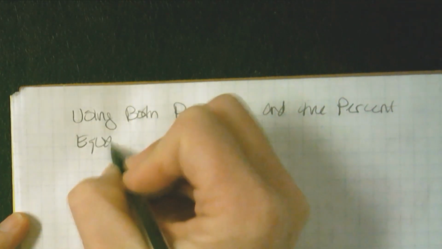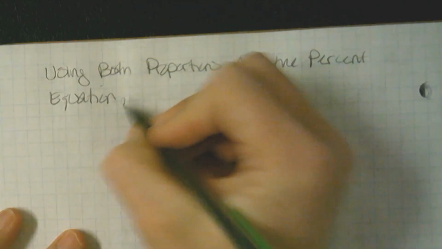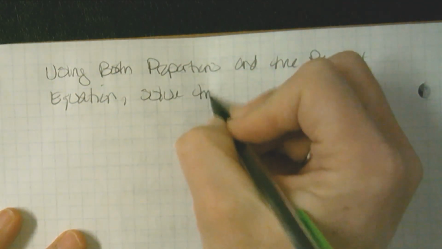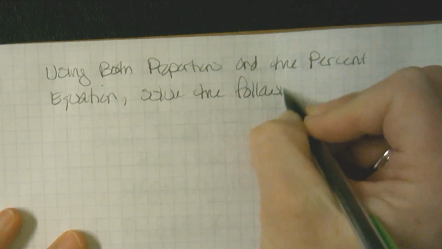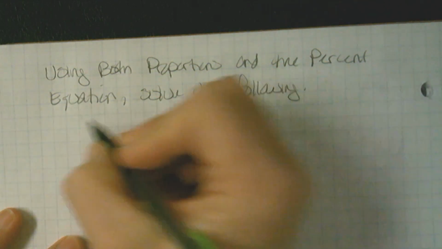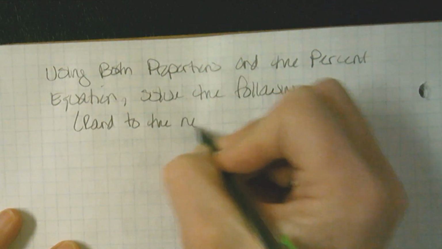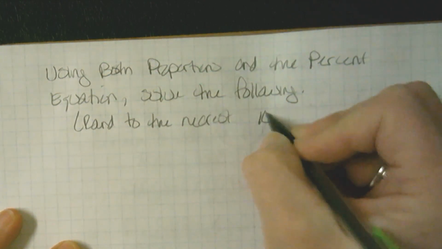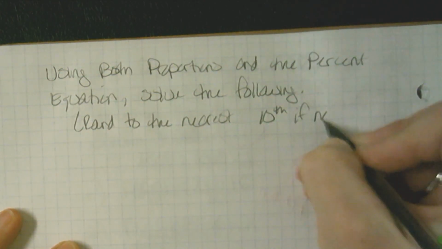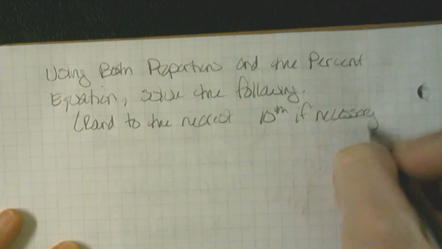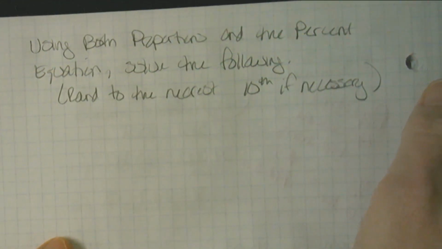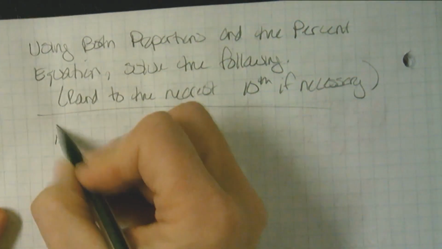And by the way, they both use the proper percent sentence, so you only need one of those. Solve the following. I want you to round to the nearest tenth if necessary, because I'm just making these up, and you never know what's going to happen when I make something up. All right, so here is my first one.